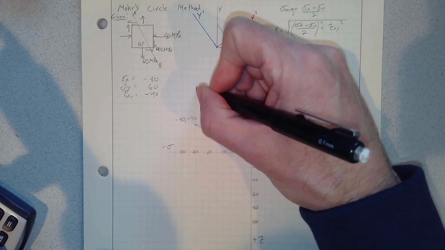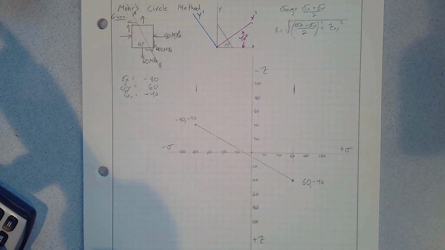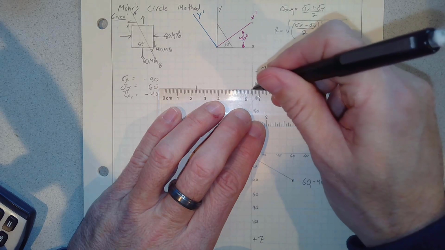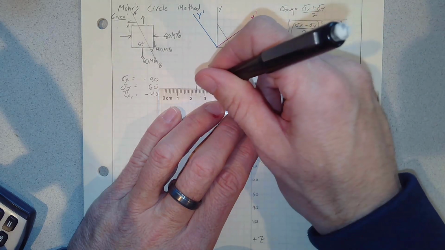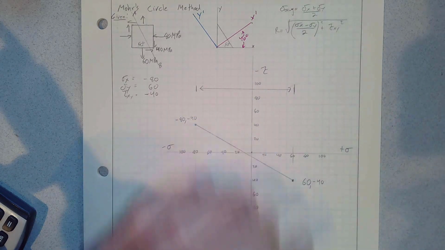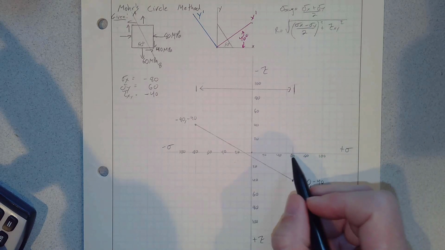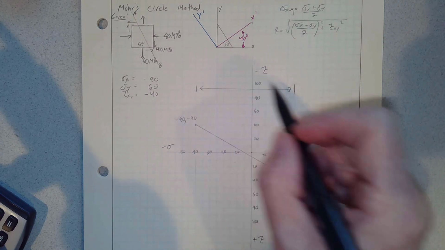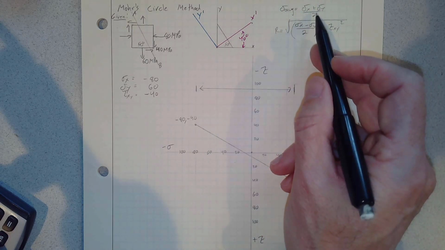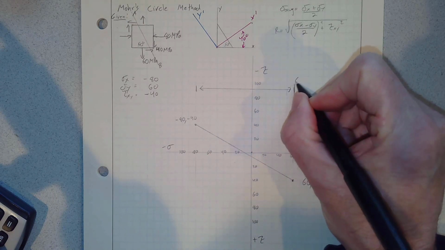The distance between those 2 points, this distance here, that is the distance between our 2 stresses that we were given, the negative 80 and the 60. So this is where we get that equation for sigma average, which, as I mentioned, is also the center point of the circle. So in this case, this value over here is 60.